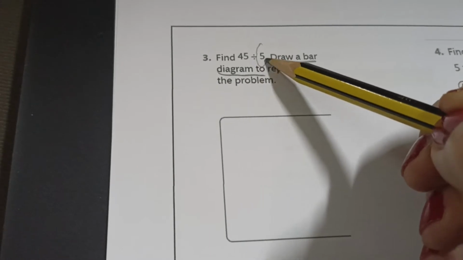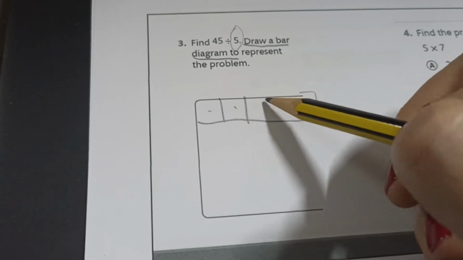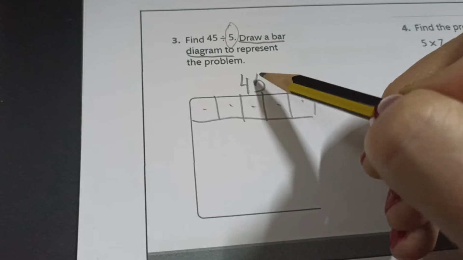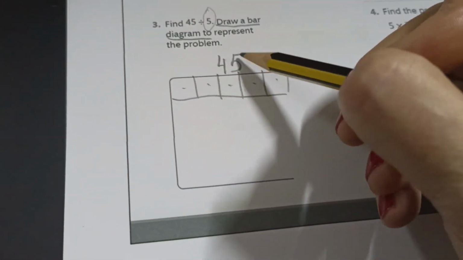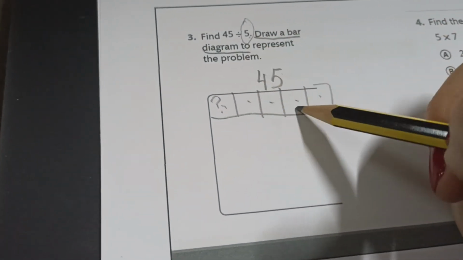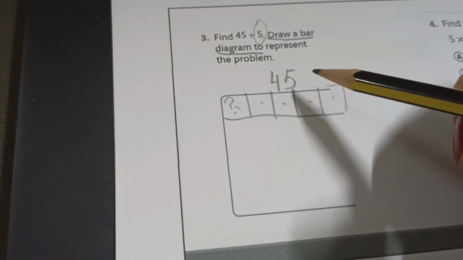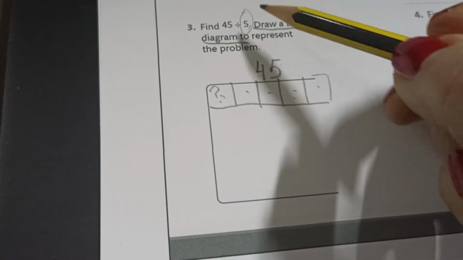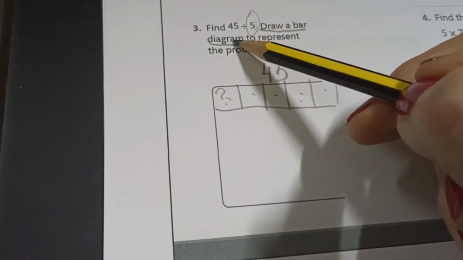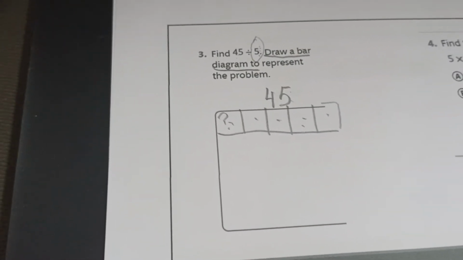You are dividing by 5. That means that you draw 5 boxes. 1, 2, 3, 4, 5. And you put the number 45, or the dividend, at the top. That's it. Divide by 5, draw 5 boxes. If you divide by 6, you draw 6 boxes. If you divide by 8, you draw 8 boxes. This number tells how many boxes you need to draw in a bar diagram. This is the number that you write on the top, okay? And then you solve that problem.